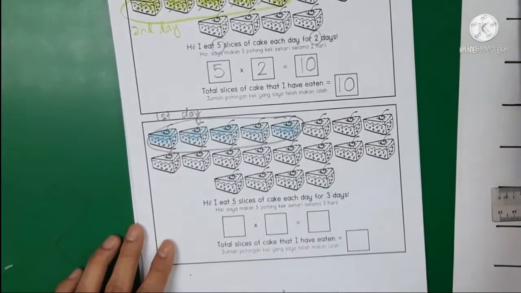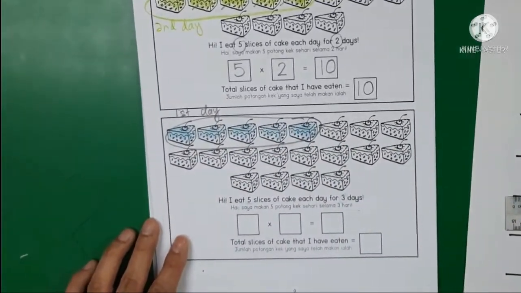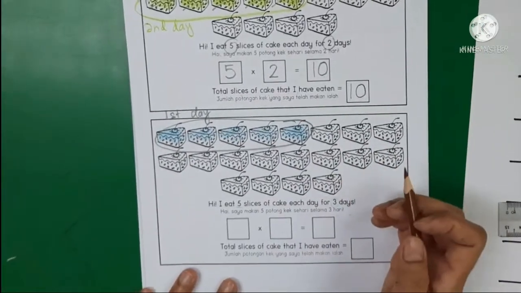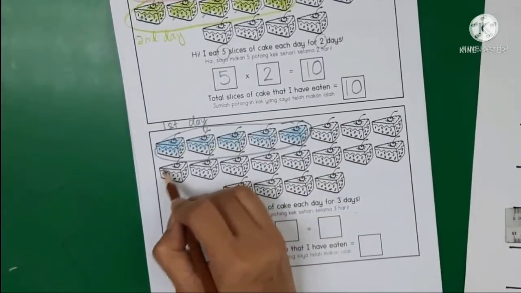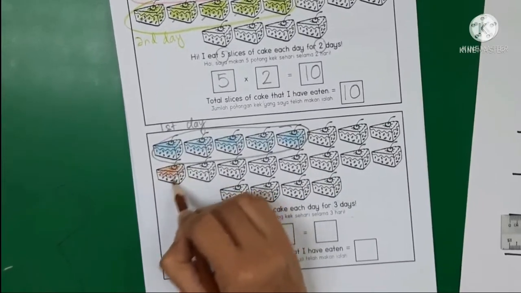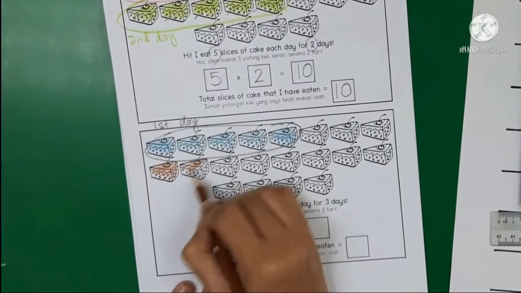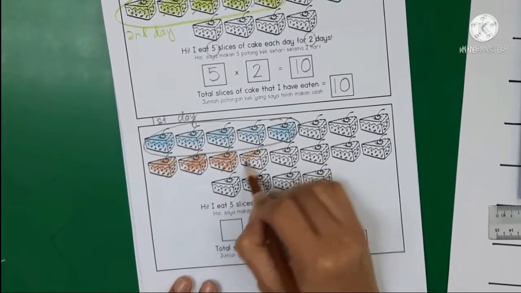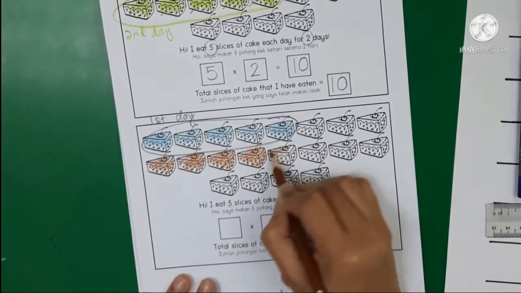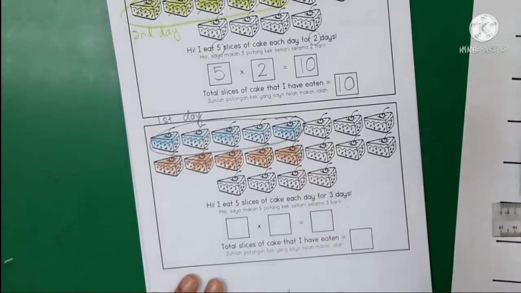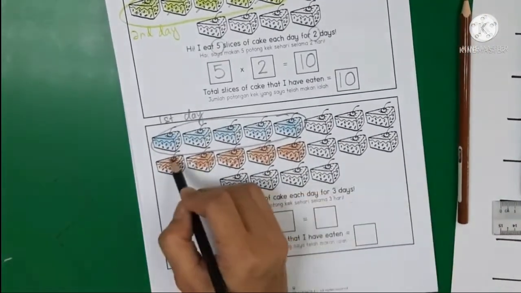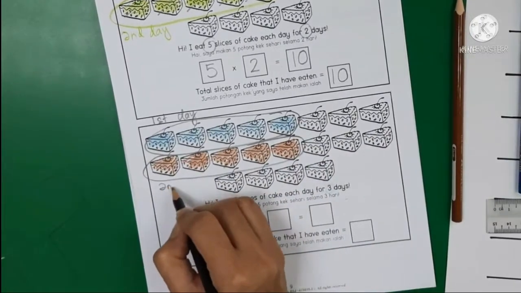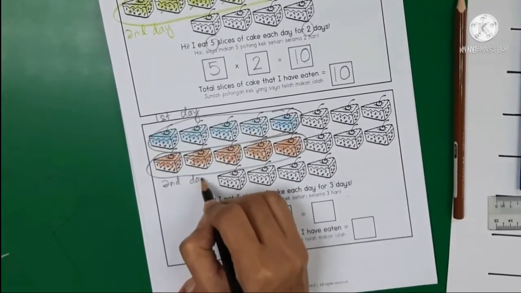Next, how many cakes did I eat on the second day? 5 as well. 1, 2, 3, 4, 5. I ate 5 slices of cake on the second day.